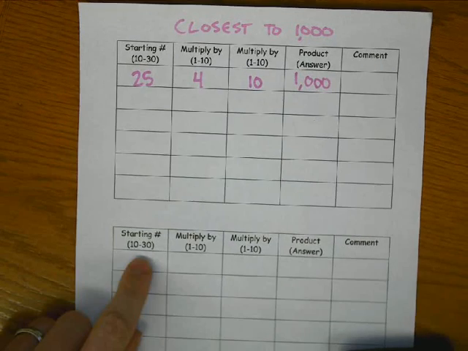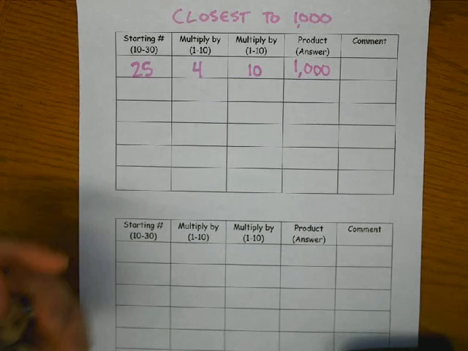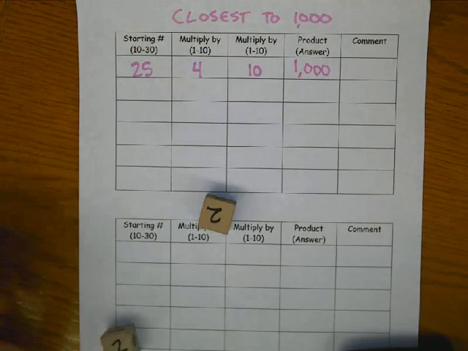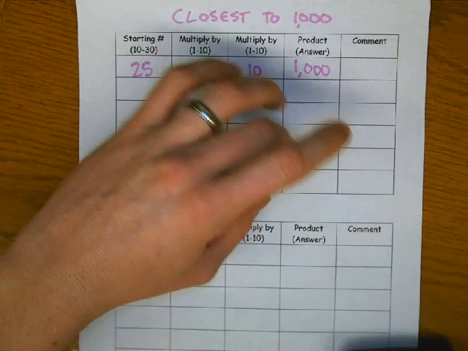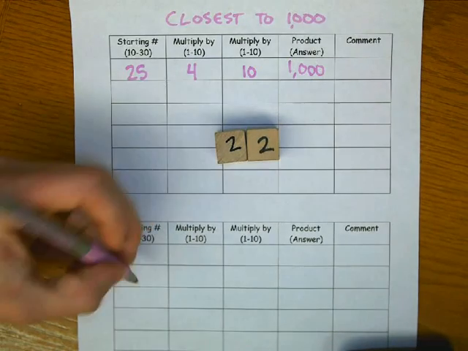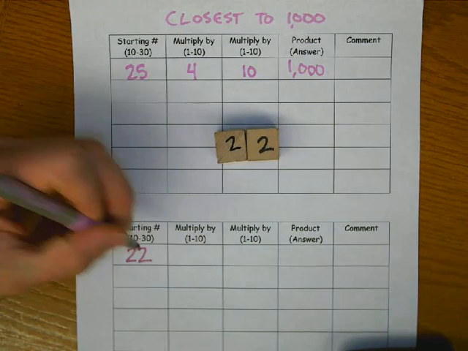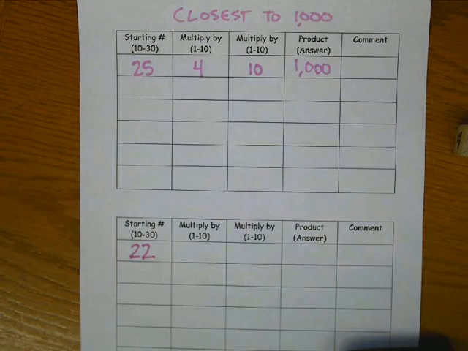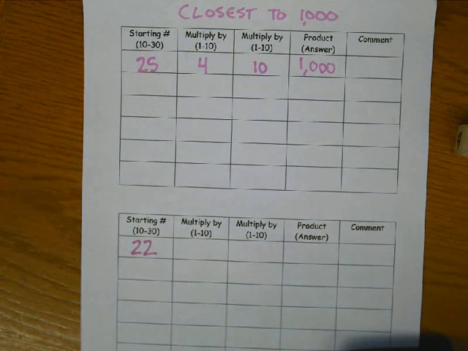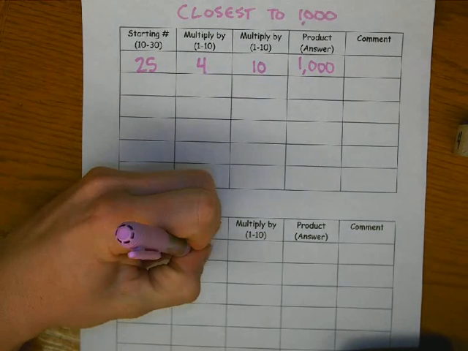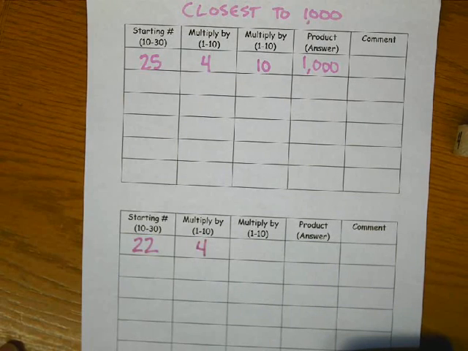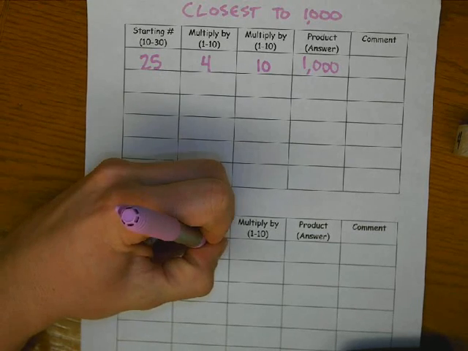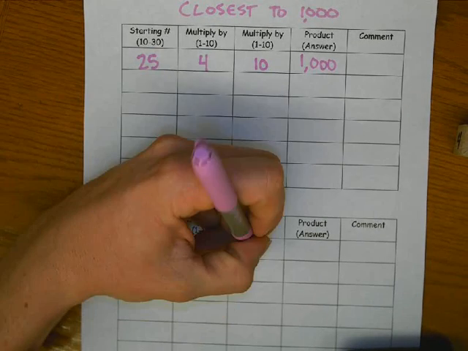Alright, so the second player is going to do the same thing. So we'll roll the dice. 66 won't work. 22 will work. Let's not give up. So my starting number is between 10 and 30. It is 22. I get to choose my number. Let's say I'm going to choose 4 here as well. And actually I'm going to choose 5, and I'm going to try 9 here.